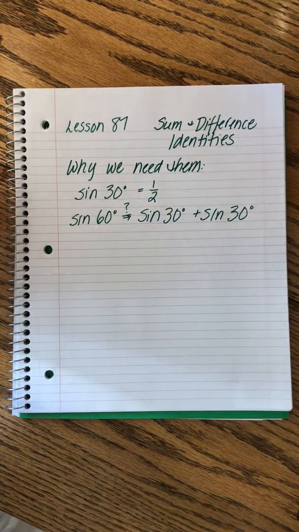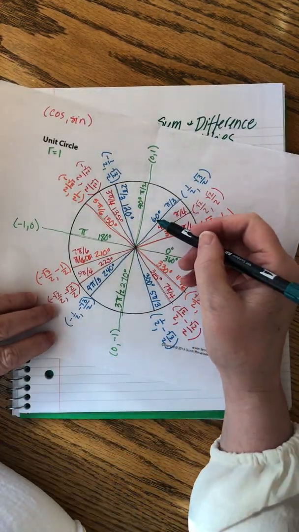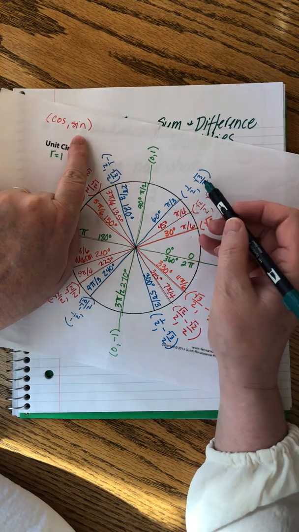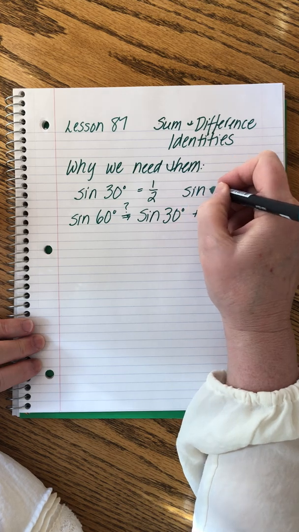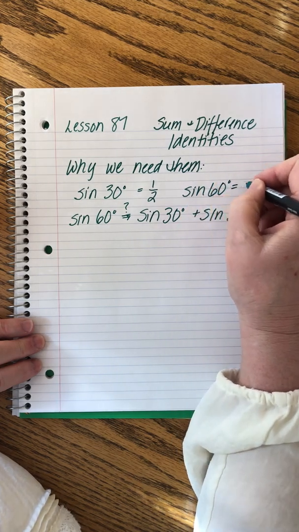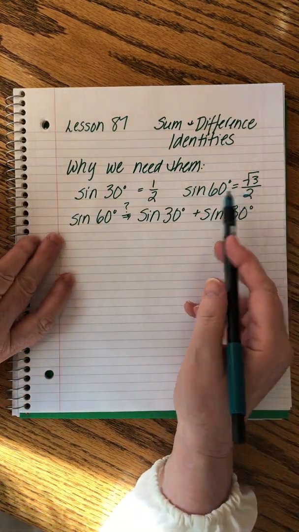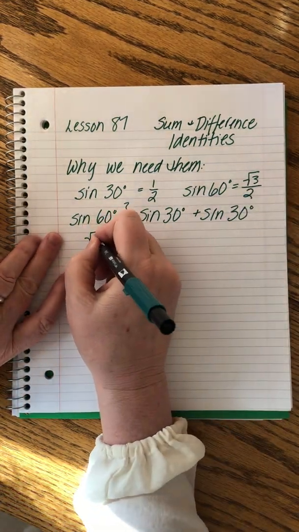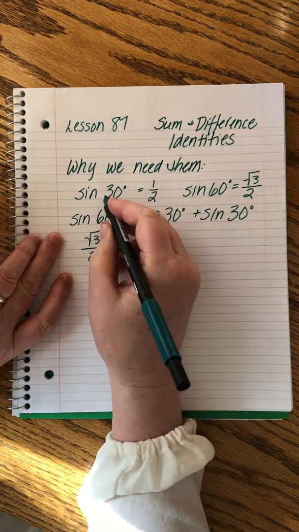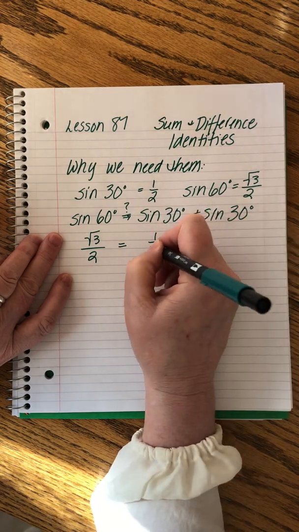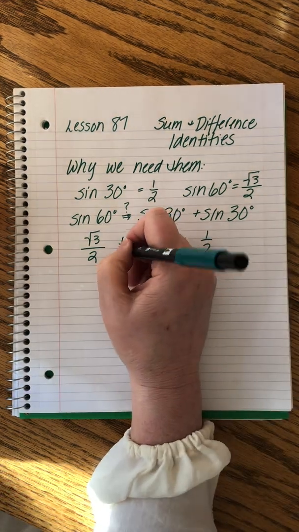Now, let's look at the sine of 60 degrees, which is also on our nifty unit circle. There's 60 degrees. Sine is the second value. It's square root of 3/2. Let me write that up here. So you would think it would stand to reason that the sine of 60 degrees, square root of 3/2, would be equal to sine of 30 degrees plus the sine of 30 degrees, 1/2 plus 1/2. It doesn't work, does it?